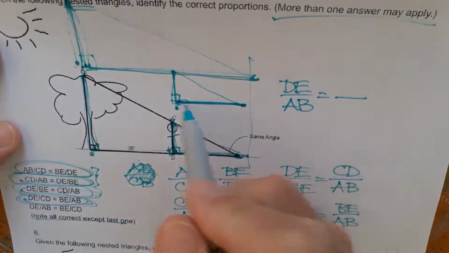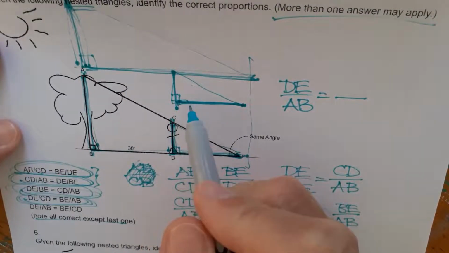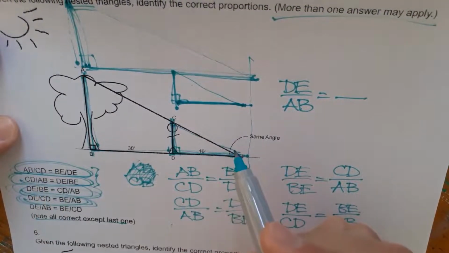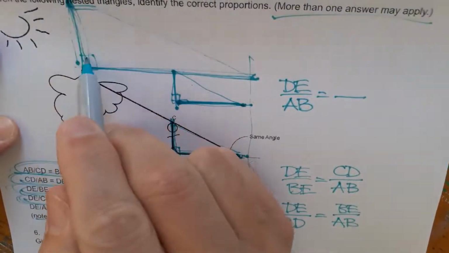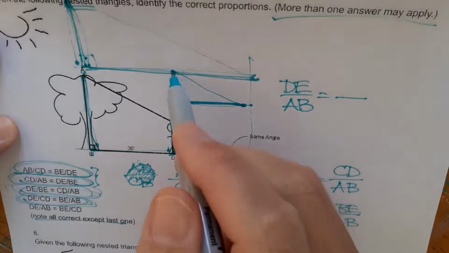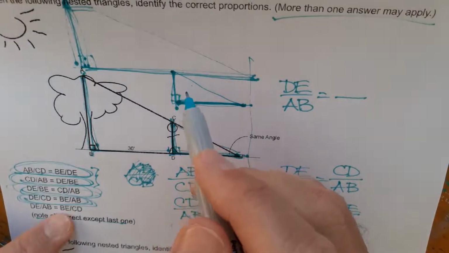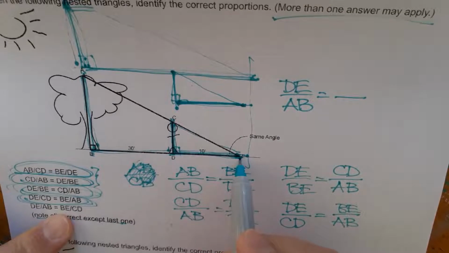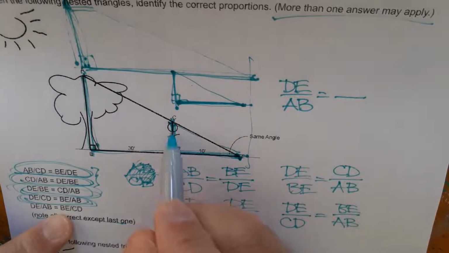Now this is very interesting. This one, I wouldn't do it this way, but it works this way, right? So let's try it. DE over AB. If we went that direction, we went this side to this one. Now we're going BE, large to CD here.